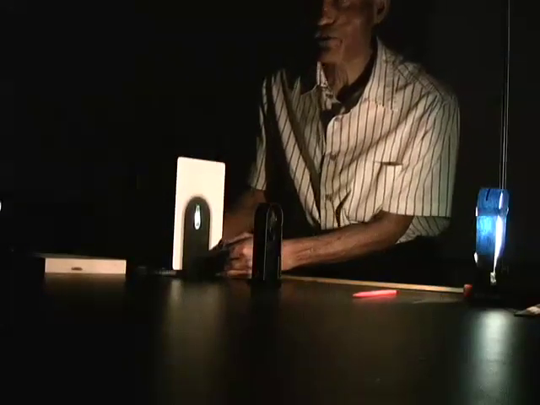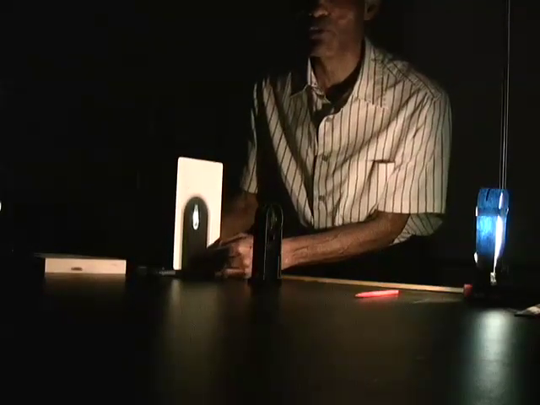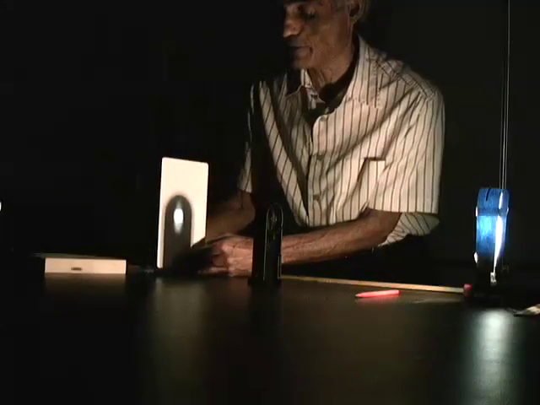Okay? And now I'm going to increase the uppercase D by moving the screen backward. I have now a new uppercase D. Let's find the first position of the lens.